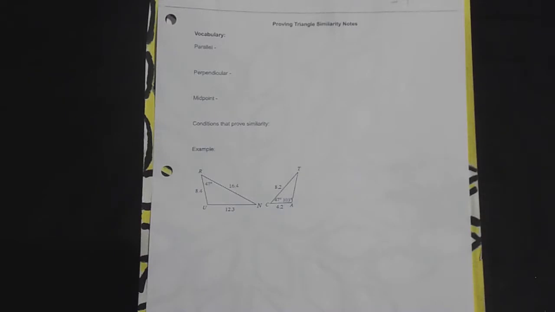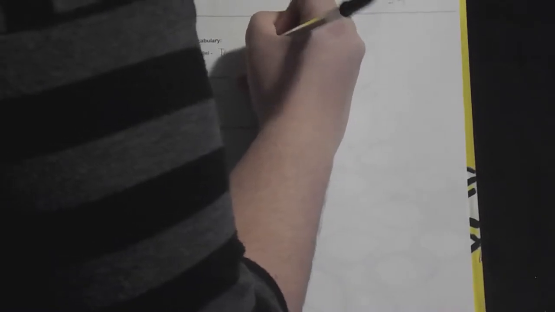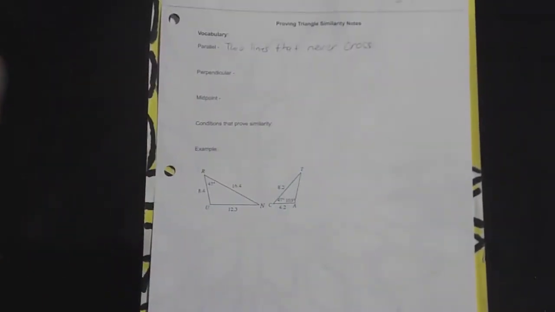These are things that come up in proofs, and you're going to have to know their symbols and remember what they mean. So remember, parallel lines were two lines that never crossed. And if in a proof you're trying to say two lines are parallel, you use this symbol.